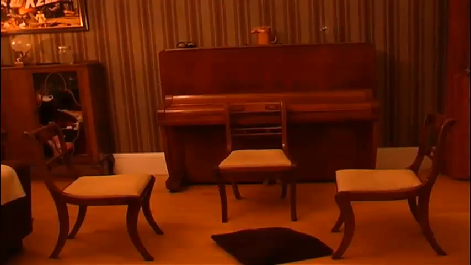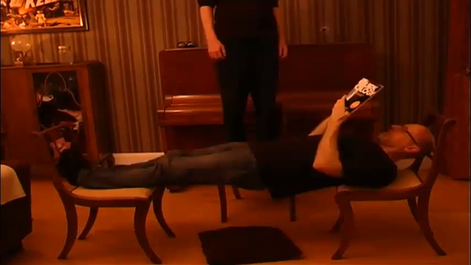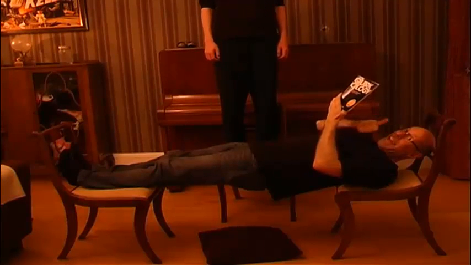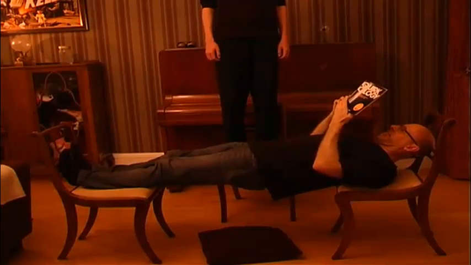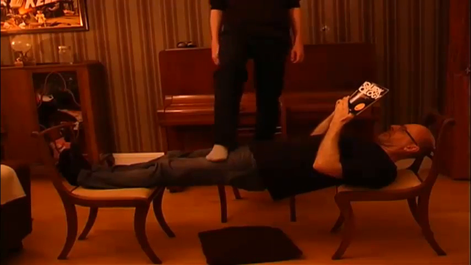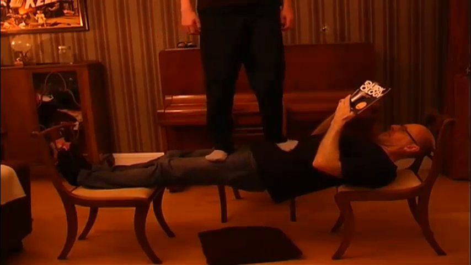Place 3 chairs in this arrangement and a pillow between 2 of the chairs. Next, lie between 2 of the chairs. Have a small friend carefully stand on you by placing one of their feet onto your legs and another foot on your tummy. Make certain they don't stand on the middle of your body.